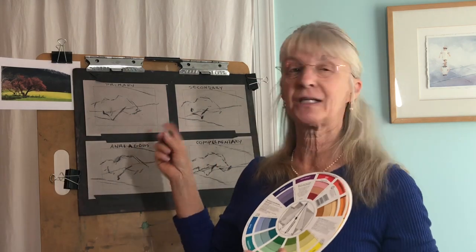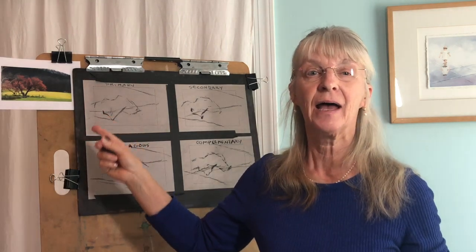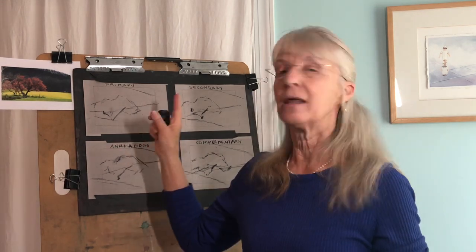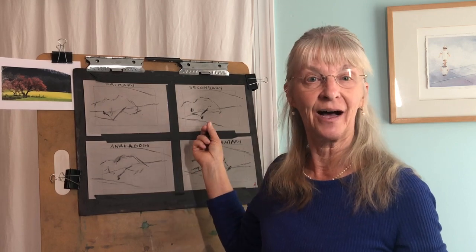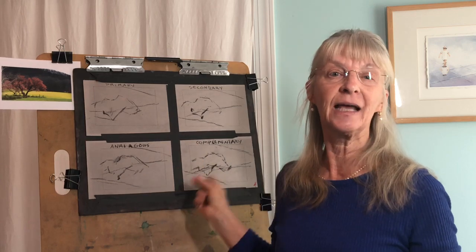Now, I have started here some sketches from a very simple still landscape that I have, and I want to try a few of these. And I'll probably fast forward through the application of this so you can see how we go. The first one will be with primary colors, the next with secondary colors, then we're going to try an analogous color scheme, and finally a complementary color scheme. And this will give us a good foundation of where we're going to be going in the future with color.